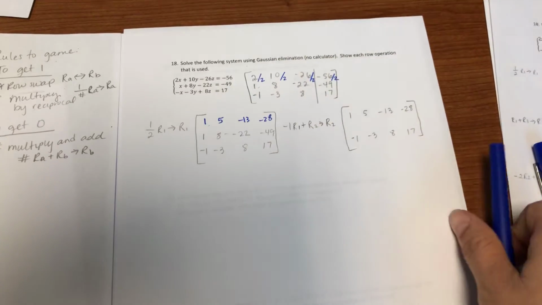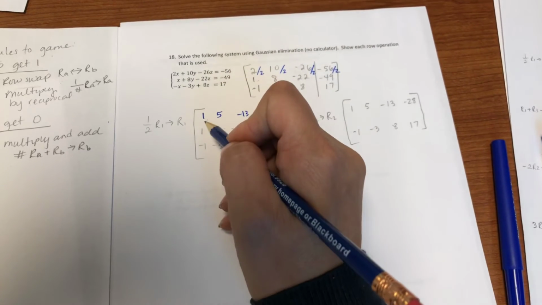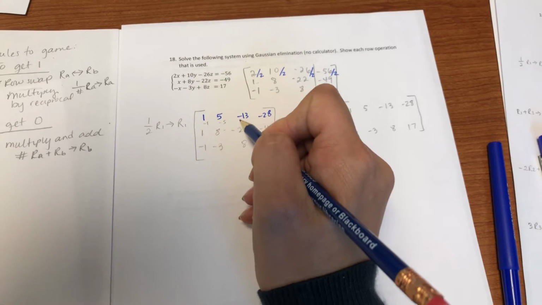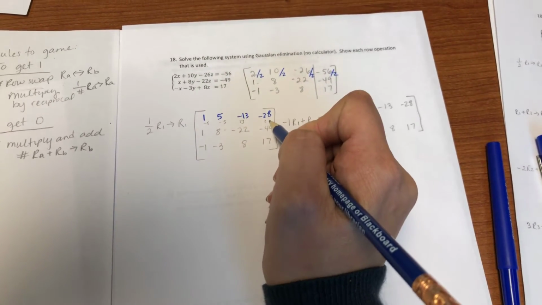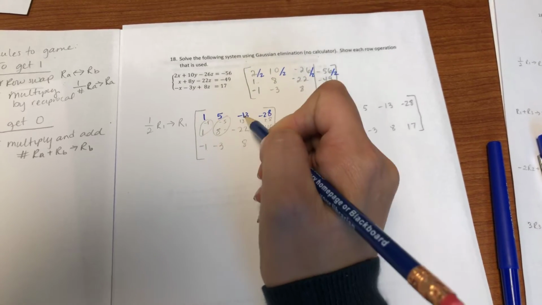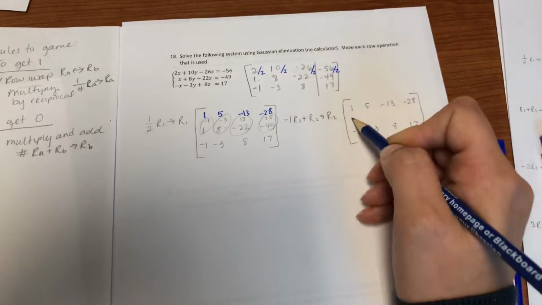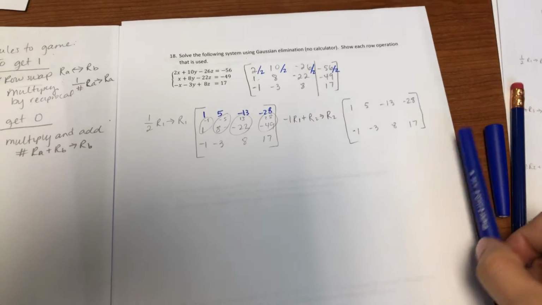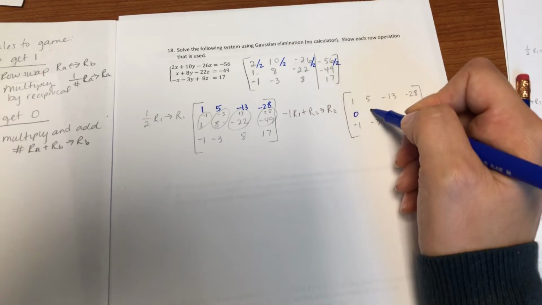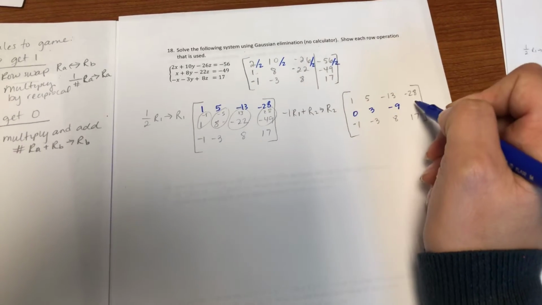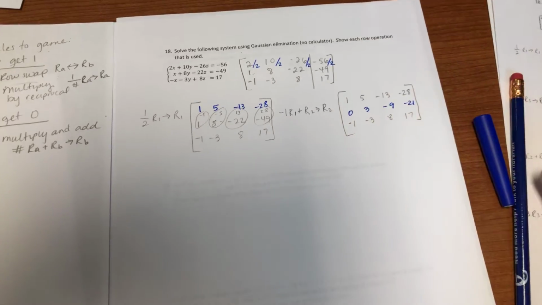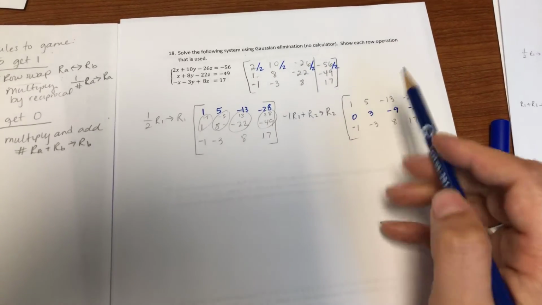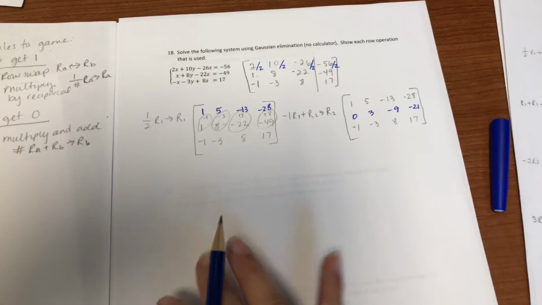Or you could always, gently above it, do your multiplication. So that'd be -1, -5, positive 13, positive 28. And now you're just adding those. That's the multiplying and adding part. That is what I would write here. And so what would that be? That would be 0, 3, -9, -21. So I'm making progress. I did step 1 and step 2. Now I need to do step 3.